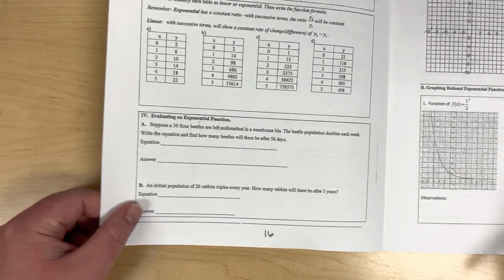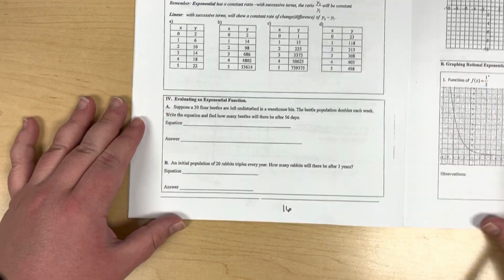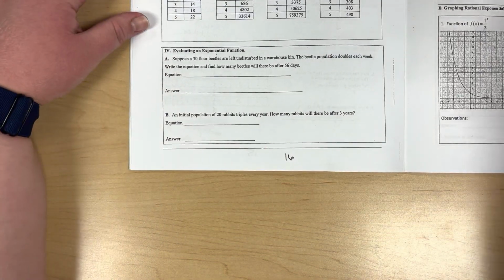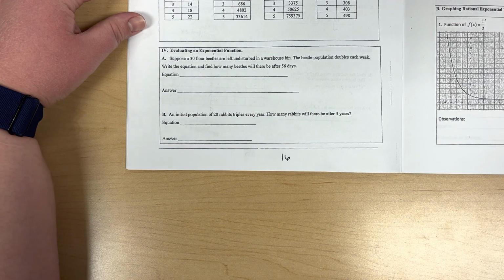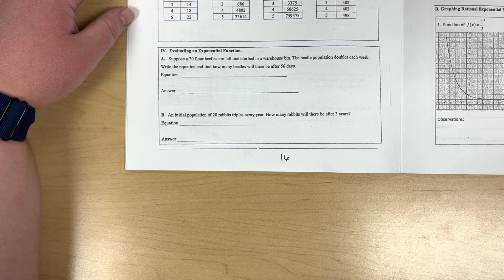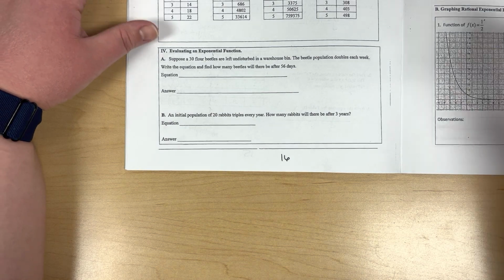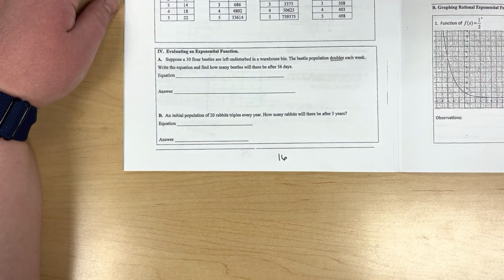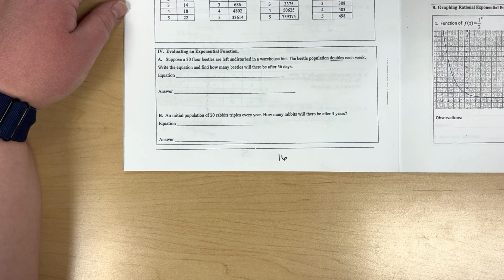All right, down at the bottom of the next page, let's talk about the same idea, just with a real-world scenario. It says, evaluating an exponential function. Suppose 30 flower beetles are left undisturbed in a warehouse bin. The beetle population doubles each week. Write the equation and find how many beetles there would be after 56 days, okay?